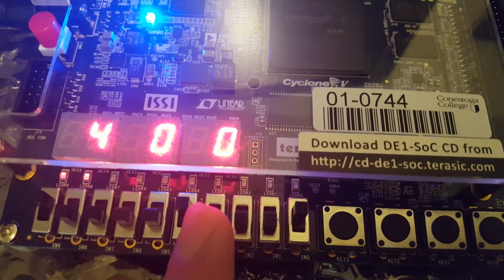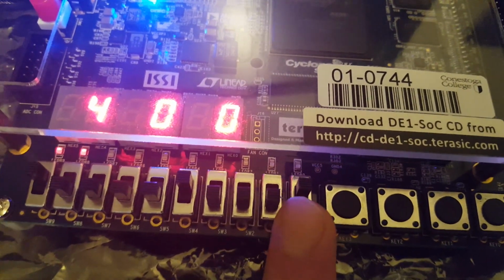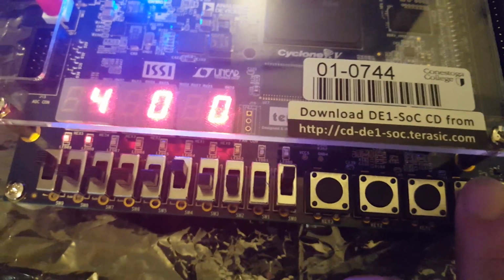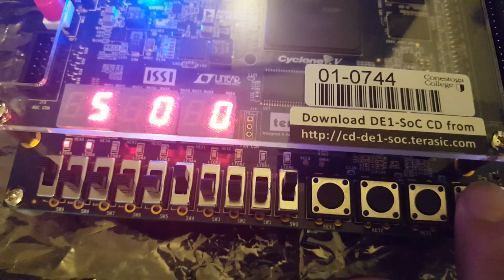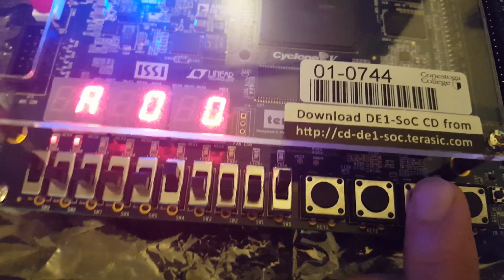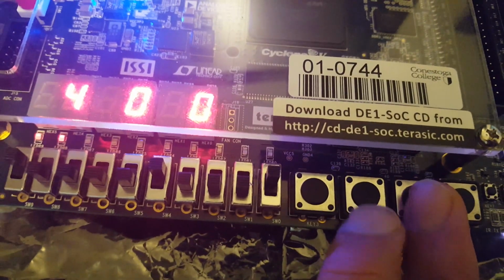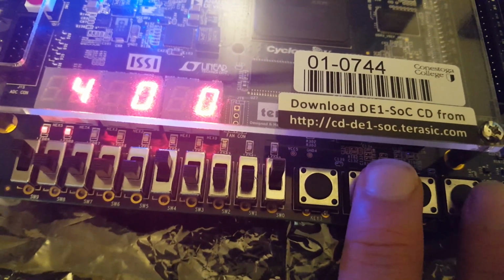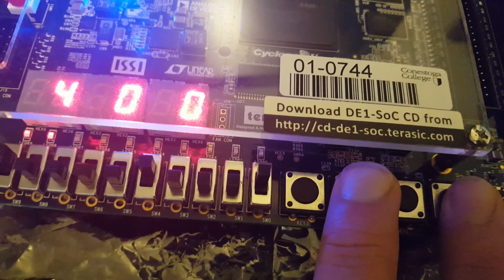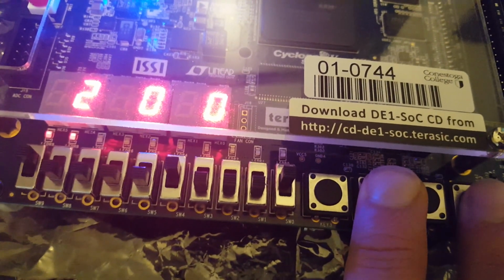I've got register number 2 on port B and register number 1 on port A, and when I add them, the add code is 0, 0, 1, 0. Yeah, it adds them. The previous one was just increment. Let's subtract them. I've got 6 and 4, and 6 minus 4 becomes 2.